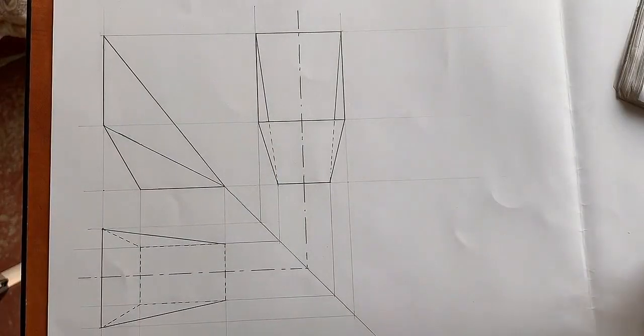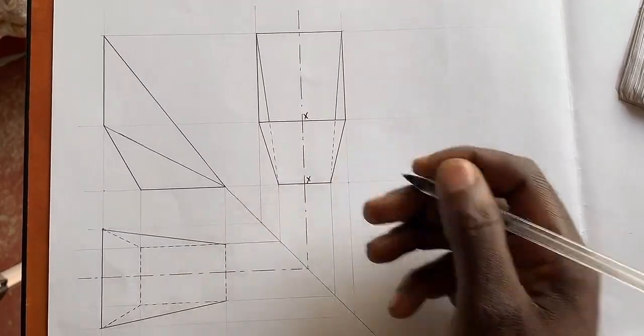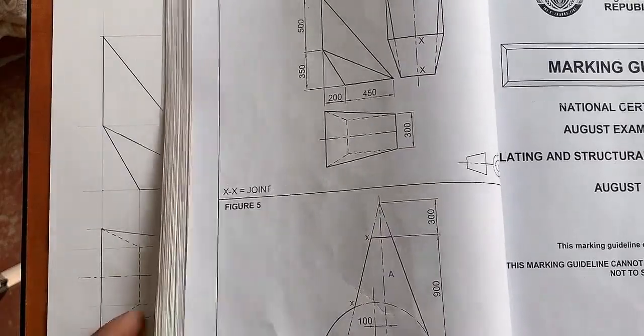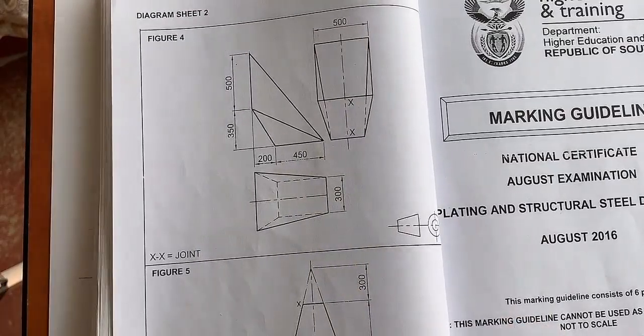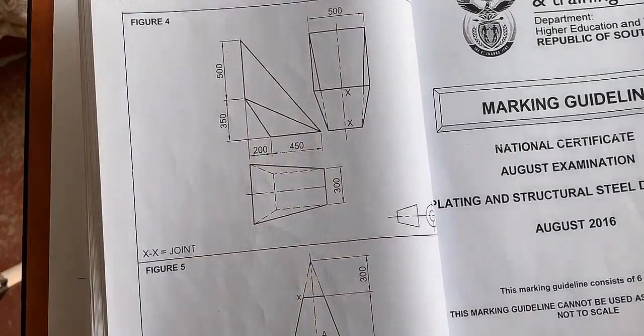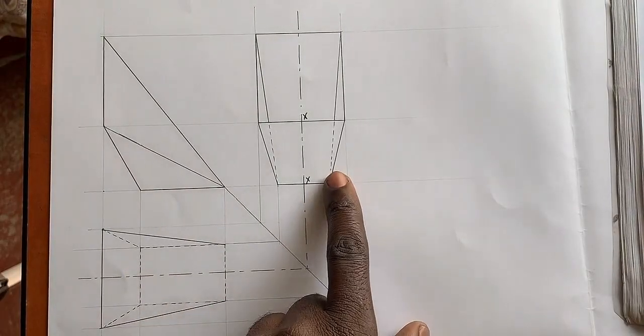we're told that, okay, look at the XX. XX is what? Is the joint. That's where they are separating it. Are we together? So if this XX right there is in my left view, because this is what? This is left view. This is what? This is front view. This is what? This is top view.